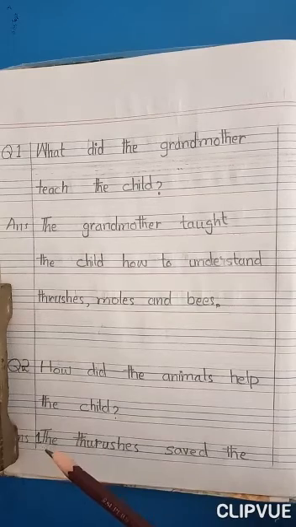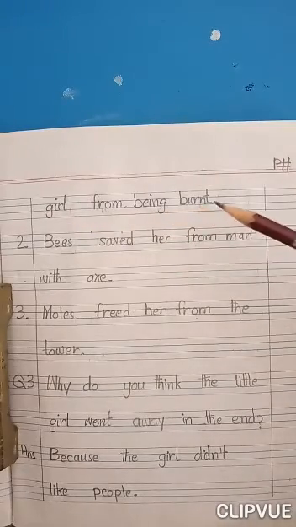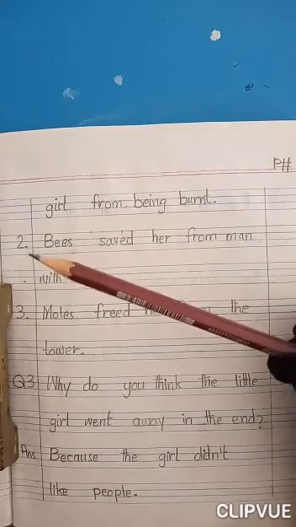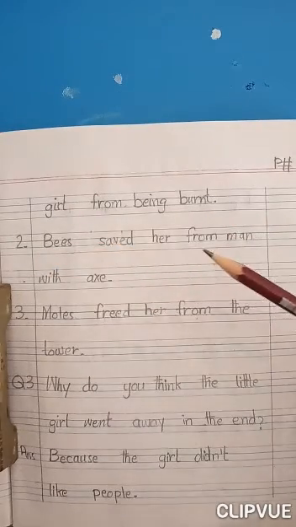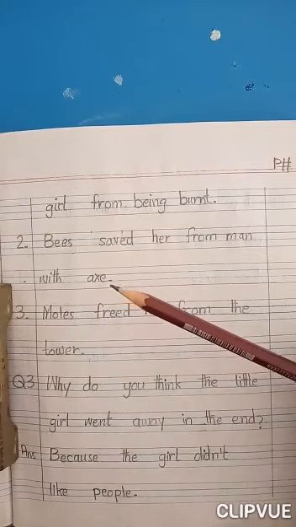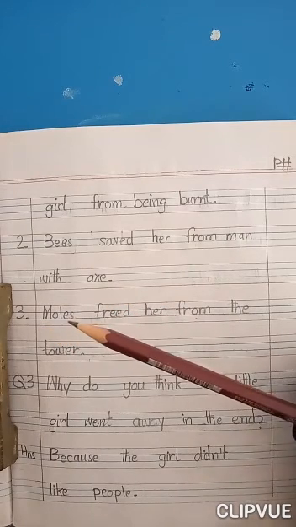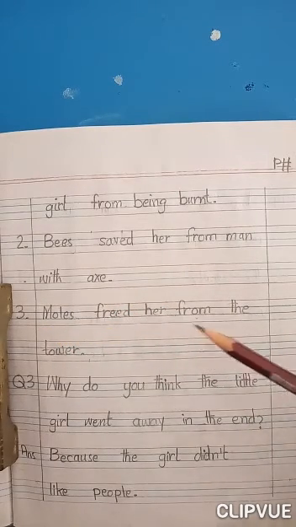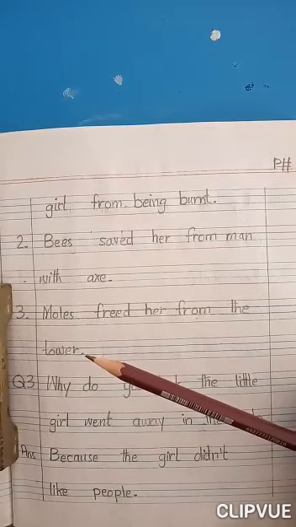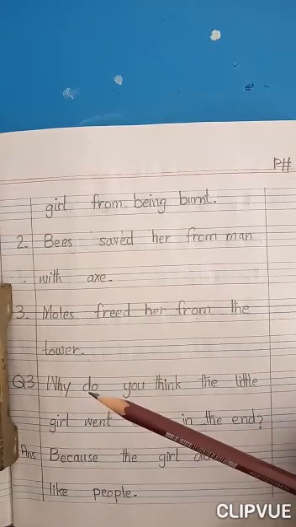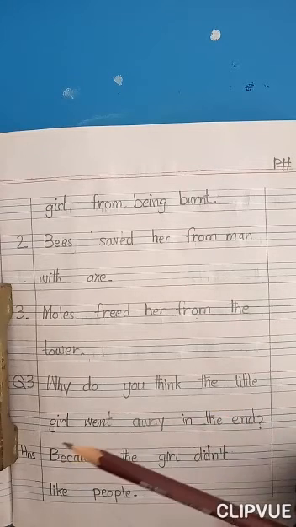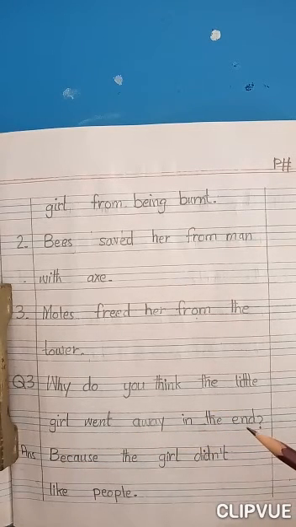Answer. Number 1. The thrushes saved the girl from being burned. Full stop. Number 2. Bees saved her from man with axe. Full stop. Number 3. Moles freed her from the tower. Put full stop. Question number 3. Why do you think the little girl went away in the end? Put question mark at the end of question.